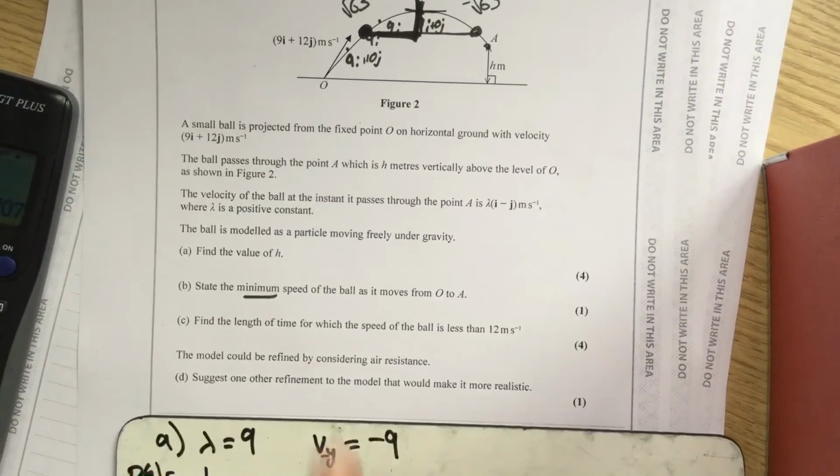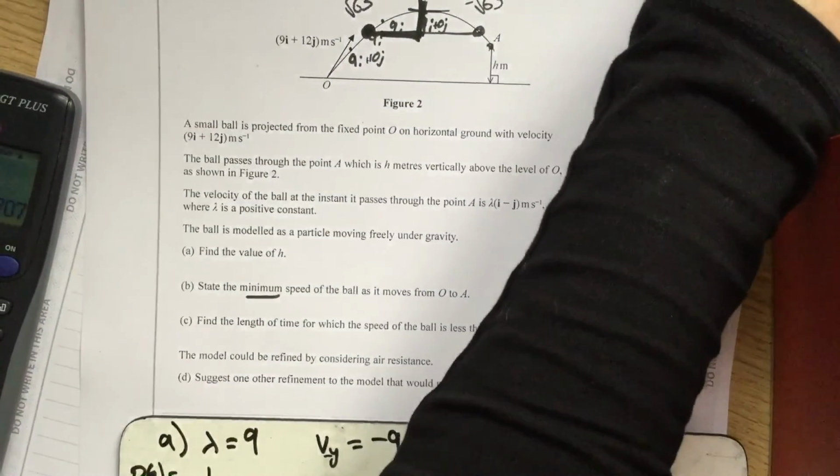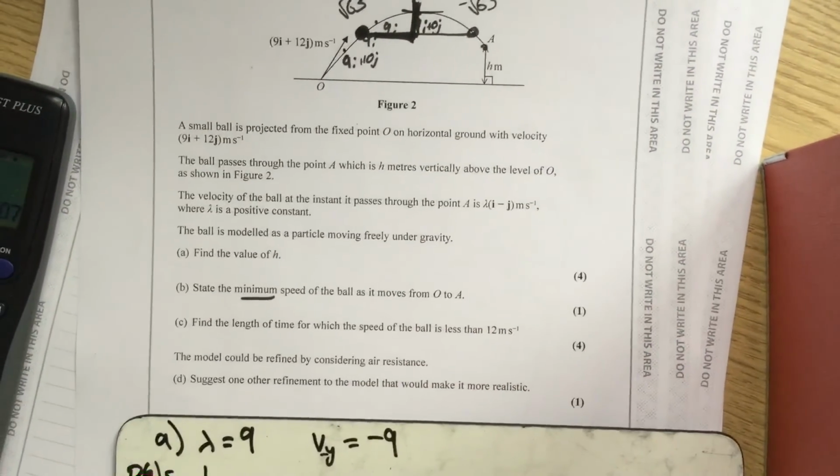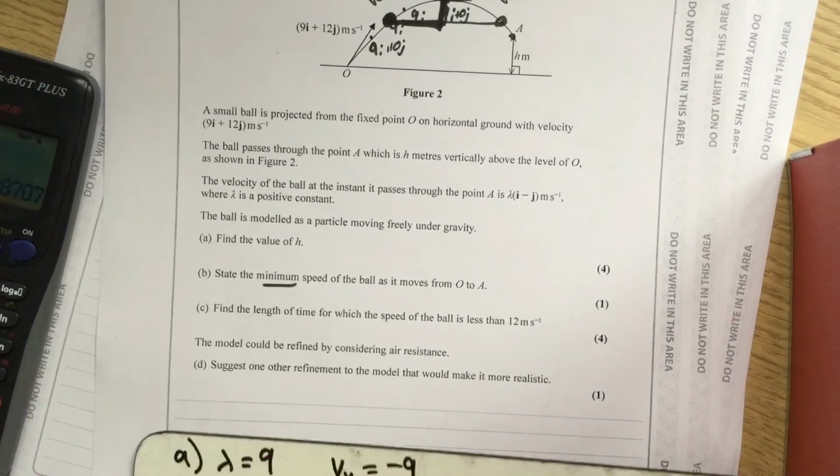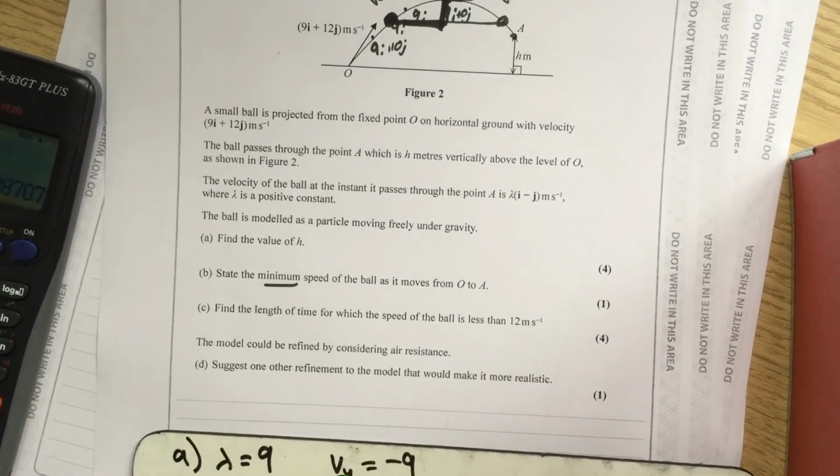Another refinement of the model, things they accepted in the mark scheme were the dimensions of the ball, the fact that the ball could be spinning, the effect of wind. Any of those would have given you that mark there. Hope that's helpful.